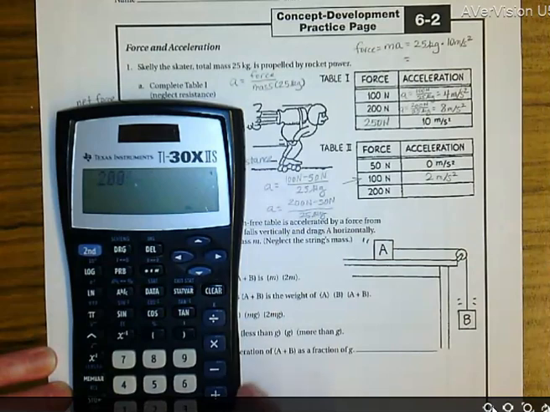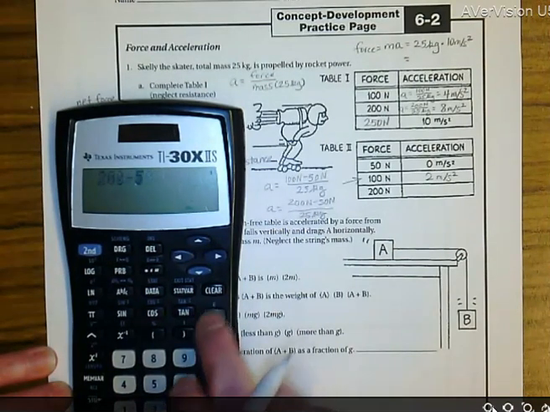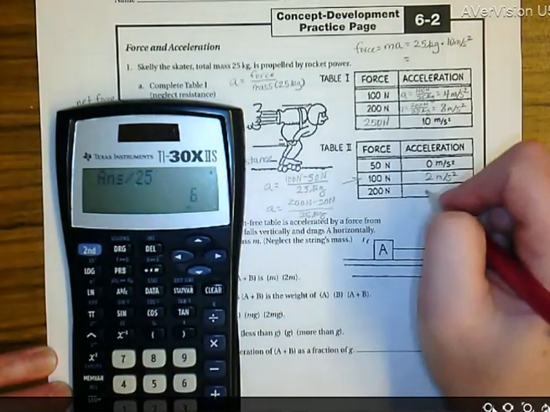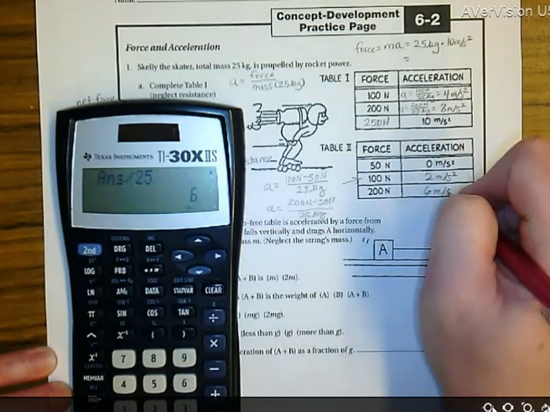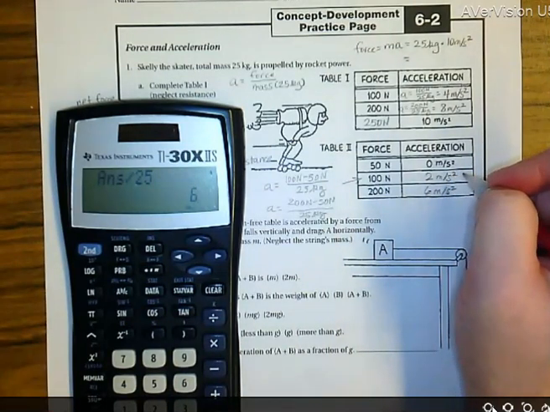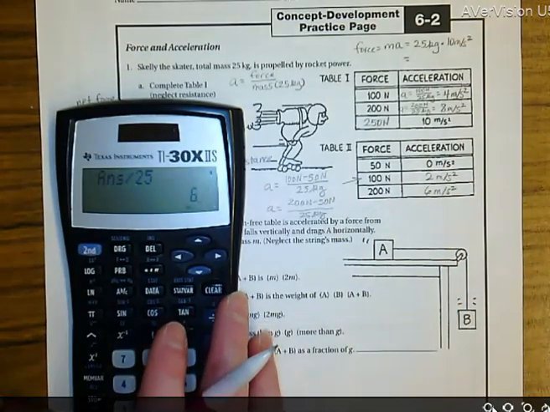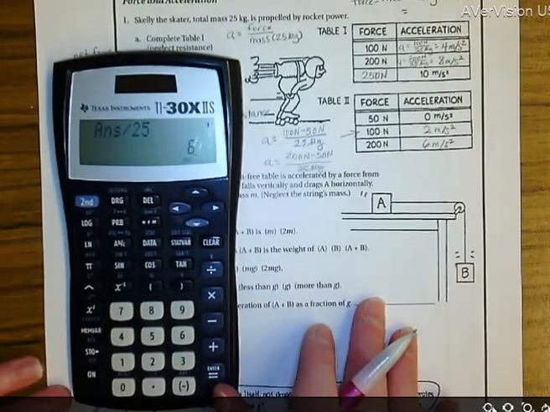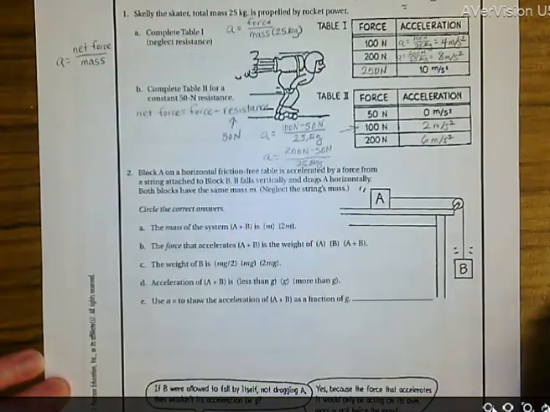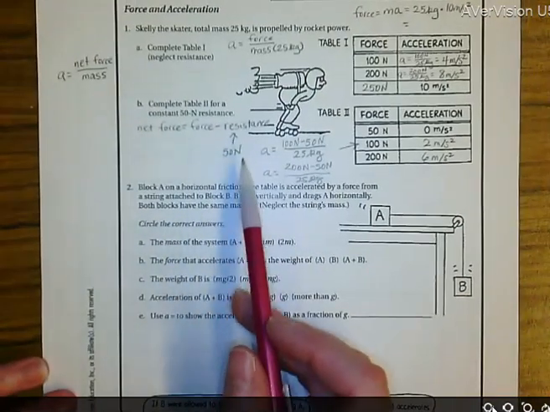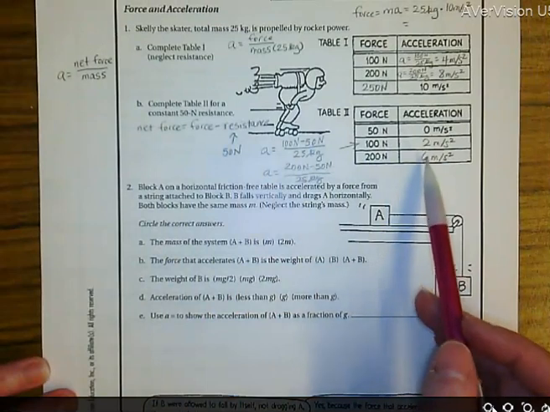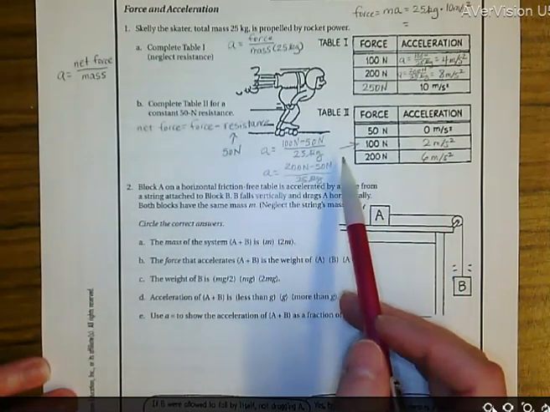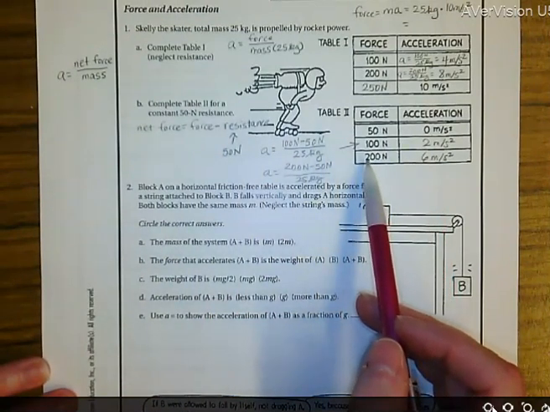So 200 minus 50 divided by 25 gives me an acceleration of 6 meters per second squared. And again, I'd really like you to have your work shown. What we're seeing is air resistance is going to decrease our acceleration because our net force will be less as well.